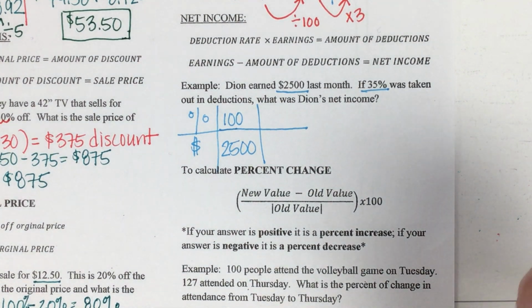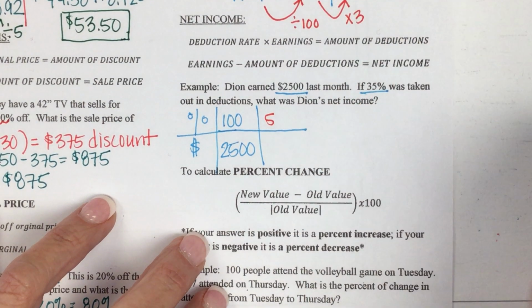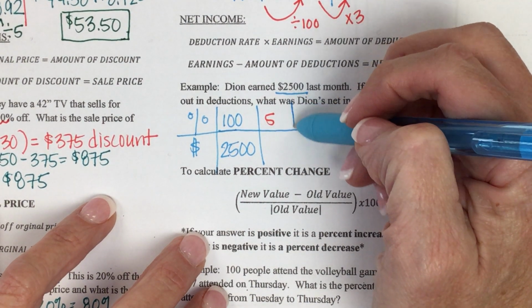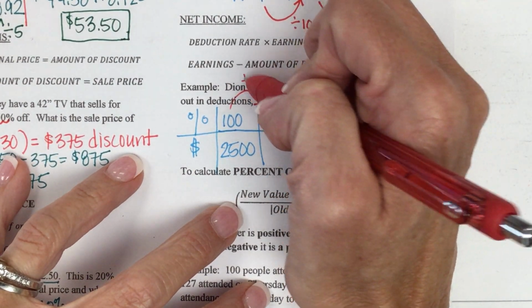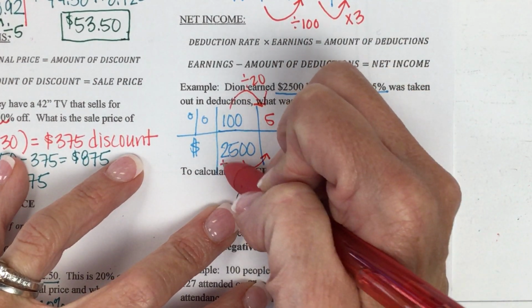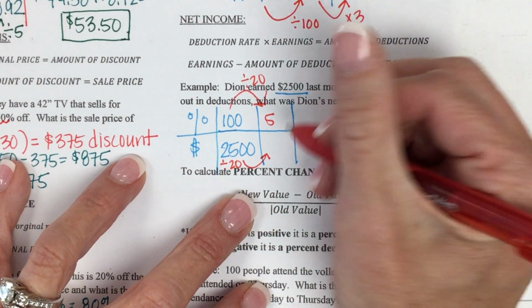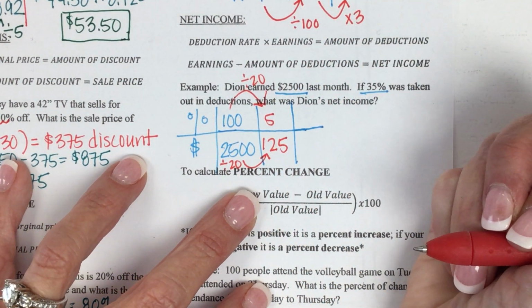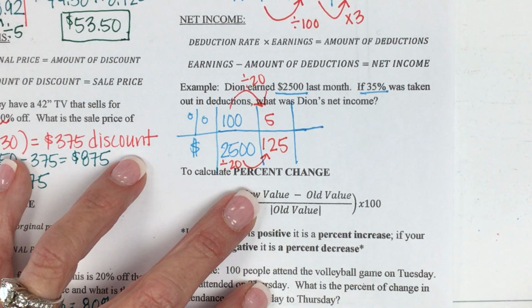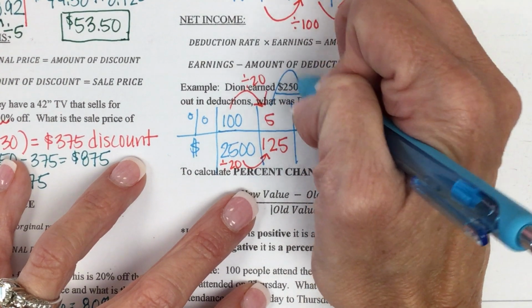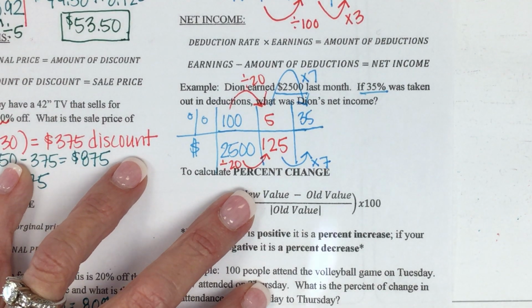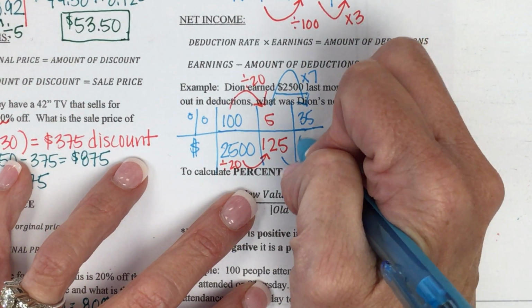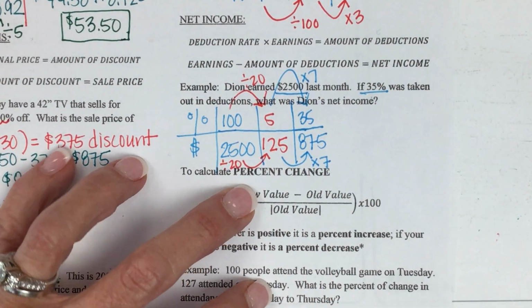Okay, I'm going to take it down to 5 this time, because I know eventually 35 is going to be easier if I take it down to 5. All right, so to get to 5 from 100, divide by 20. Same thing at the bottom, 2,500 divided by 20 is 125. Okay, now we're going to take it to 35. Times 7, right? I heard it from somebody. 125 times 7 is 875.